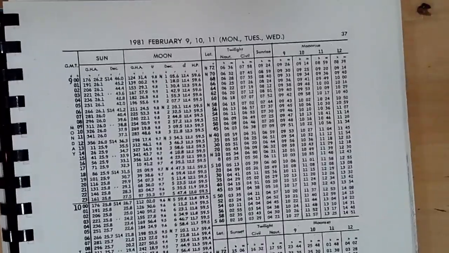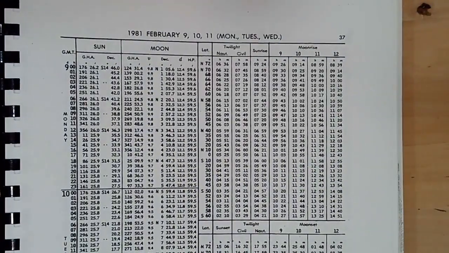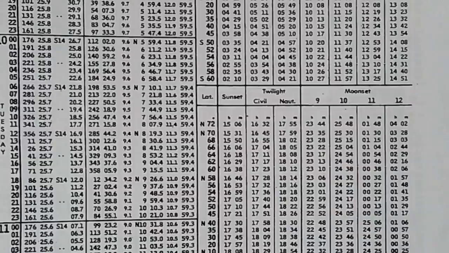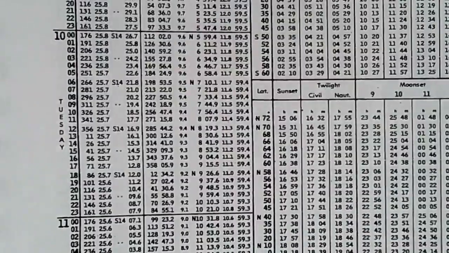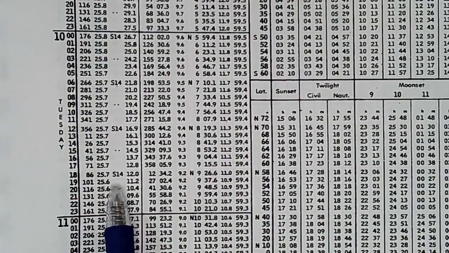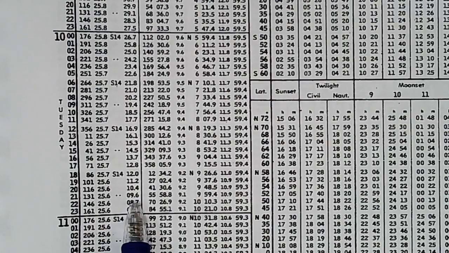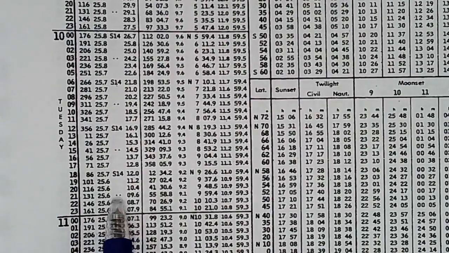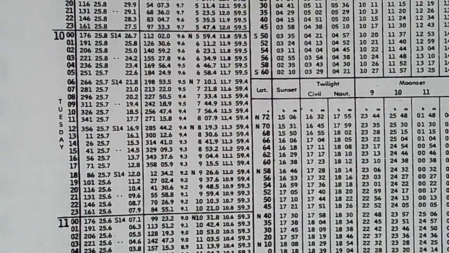So here's 10 February. Here's the 9th, here's the 10th. We'll zoom in on that. And our time was 2140. Right, so if we look at 2100, our declination is south 14, 9.6. Right, for the sun's declination.